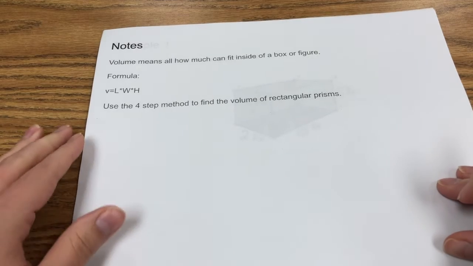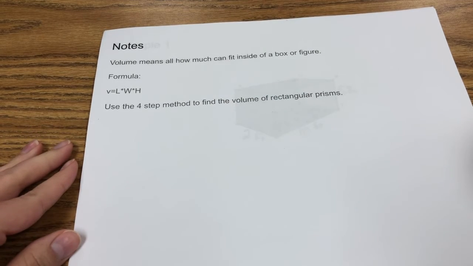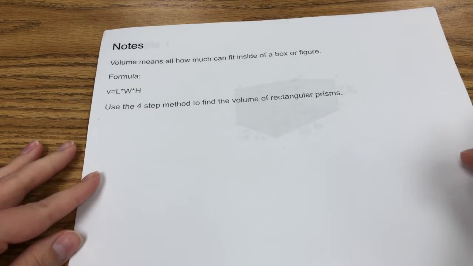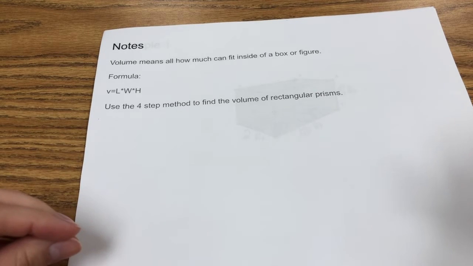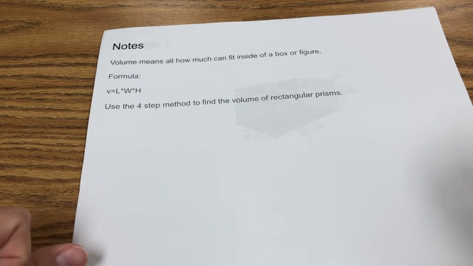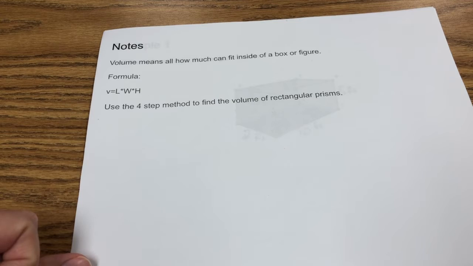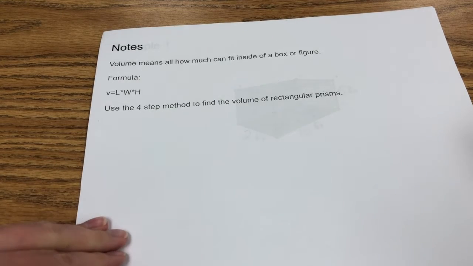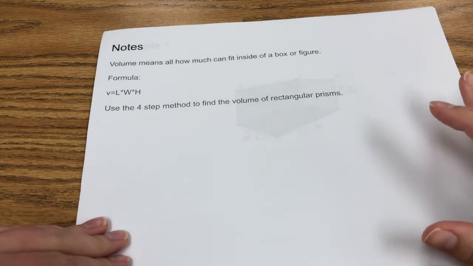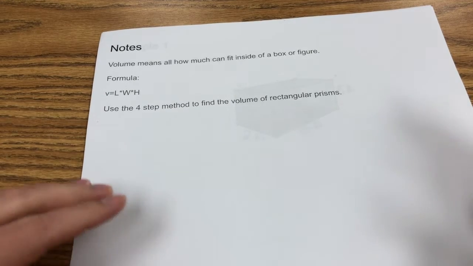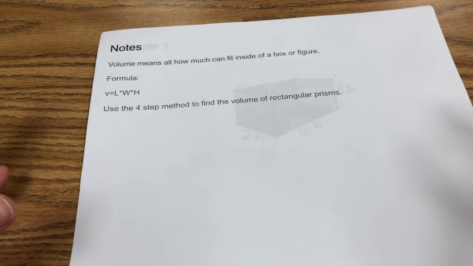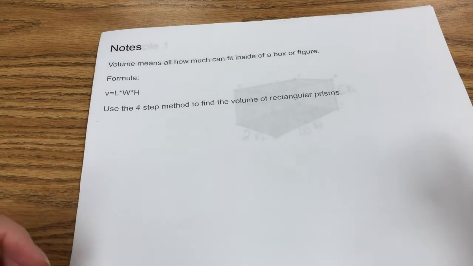So, volume means how much can fit inside of a box or a figure. So that's all the inside. Remember, perimeter is around. Then we've also looked at surface area, and that's the area of all of the faces. And then we've also looked at area, and that's just the face, or what's the inside of the face. So now we're looking at a three-dimensional figure and how much can go inside of that.